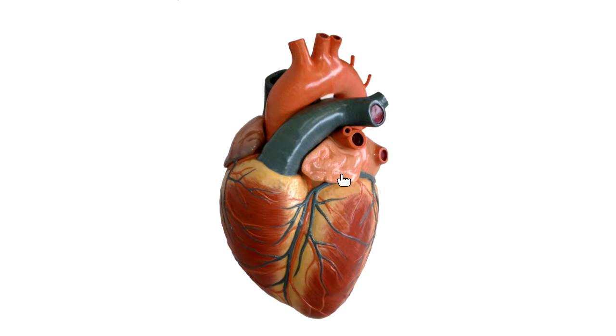So we notice that there is this groove, and in the groove there's blood vessels, okay? But this groove that goes all the way around the heart between the atria and the ventricles is the atrioventricular sulcus, okay? Now, this groove right here with these blood vessels in it, that is between the ventricles.